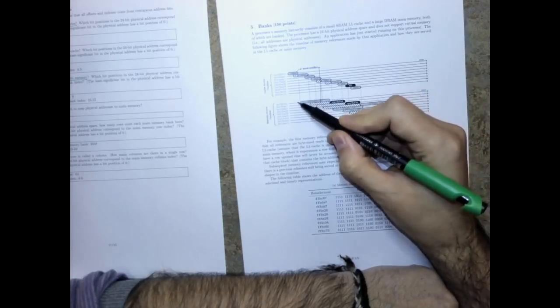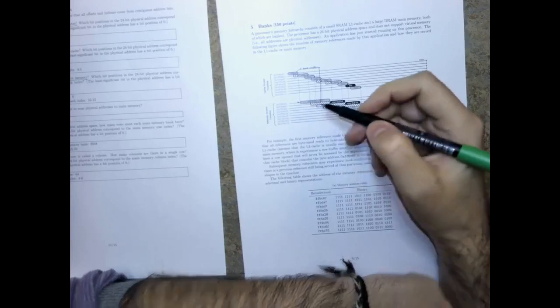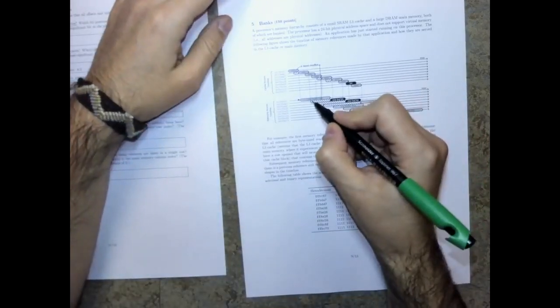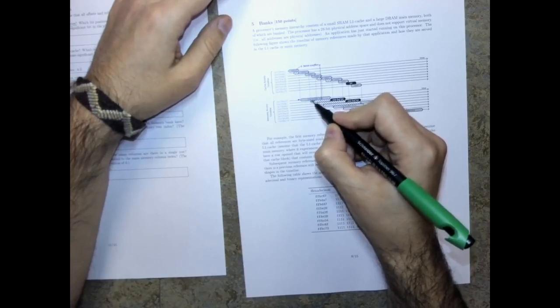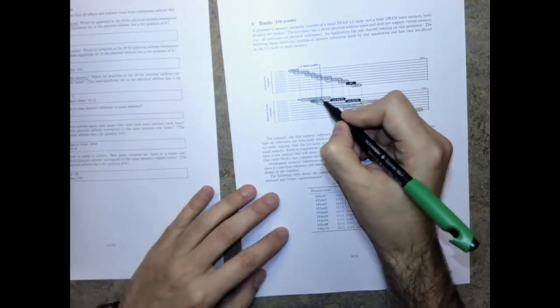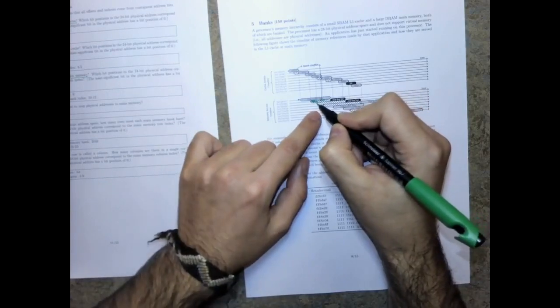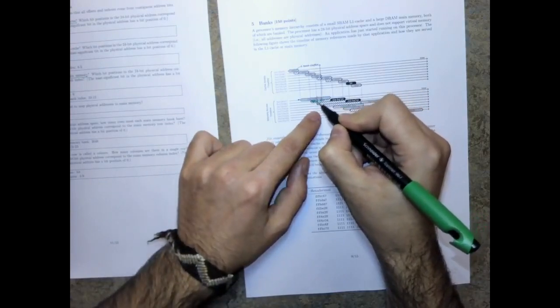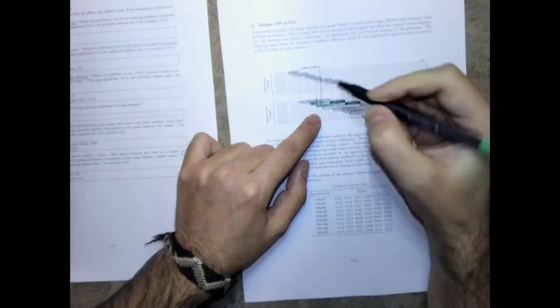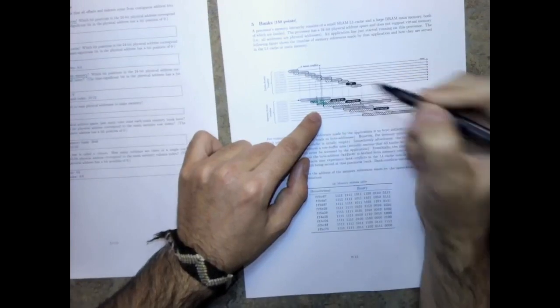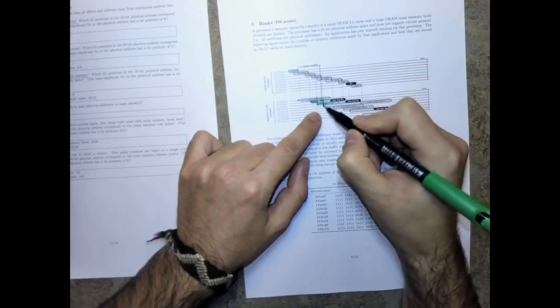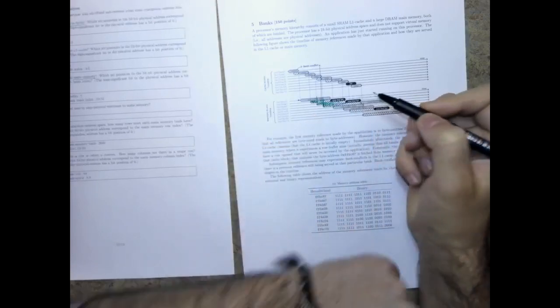First, we have a row buffer miss. In the next access, we have a conflict, which means that they are accessing the same bank. The next access, we have also a conflict, which means that it's accessing the same bank. And in the next, we have also one conflict, which means that we are accessing the same bank.